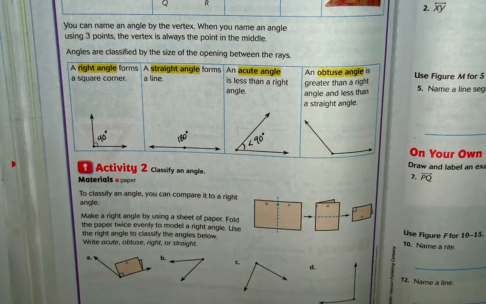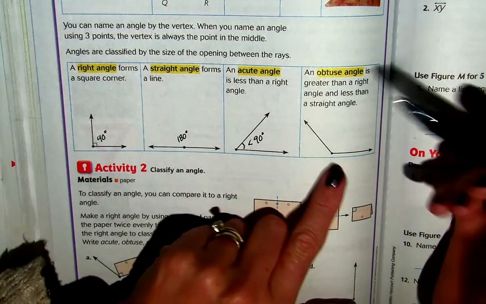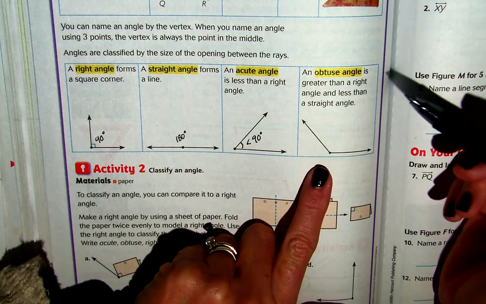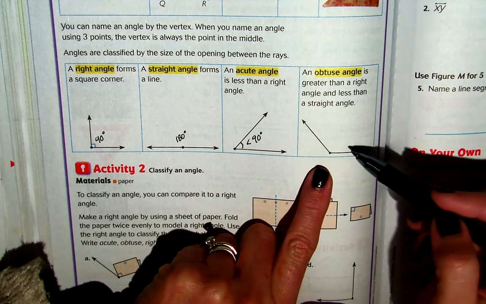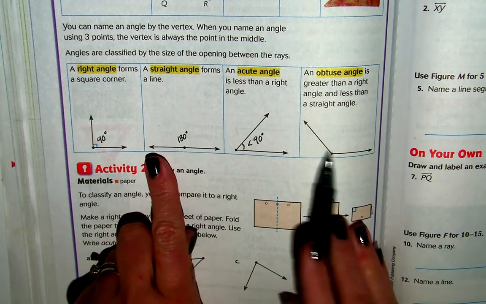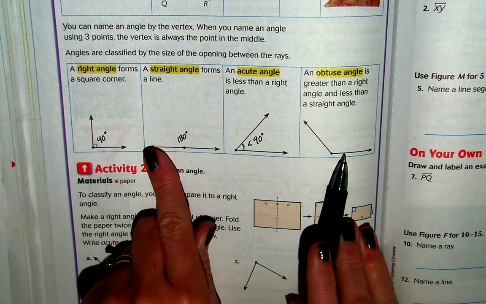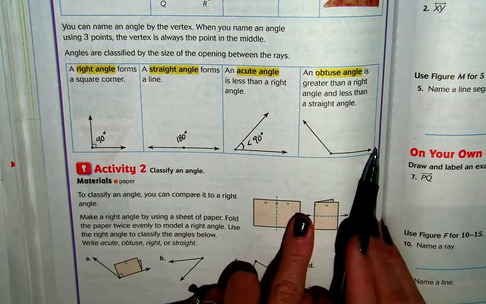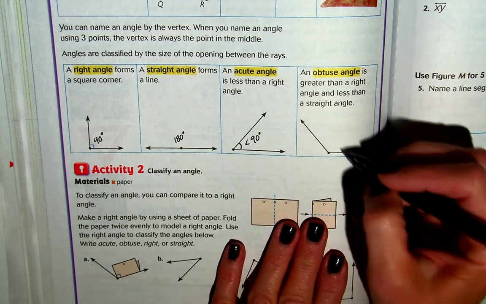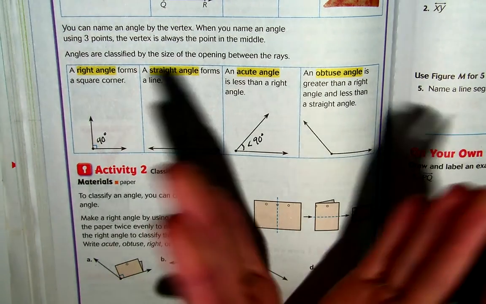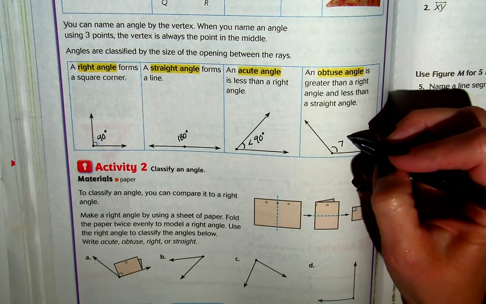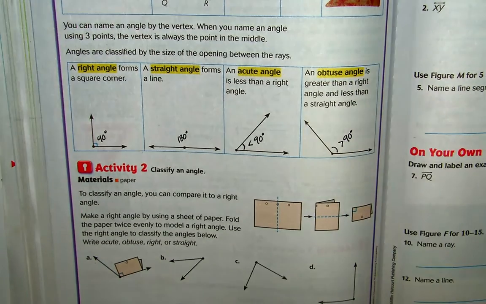It's closed up tighter. An obtuse angle is greater than a right angle, but it's less than a straight line. So if it looks kind of like a straight angle, but it's kind of raised up on one side, then this opening here is going to be a larger or wider opening. And so this is going to be greater than 90 degrees, and that's an obtuse angle.